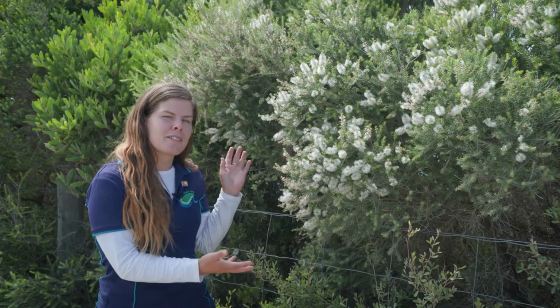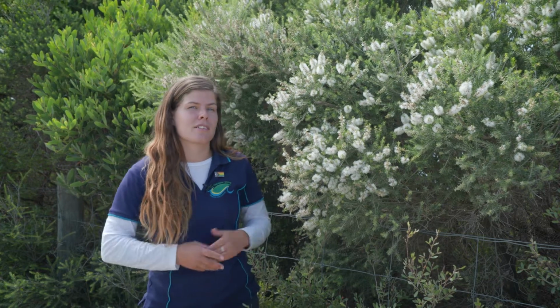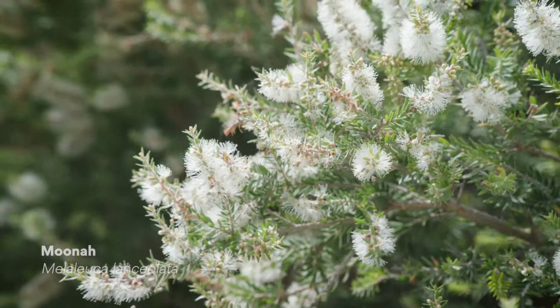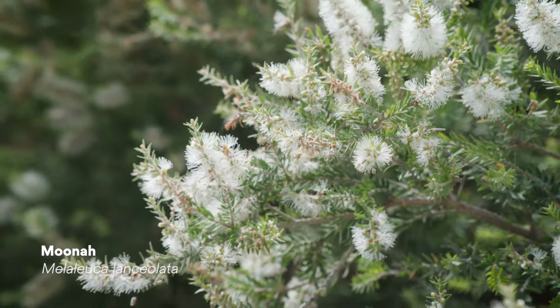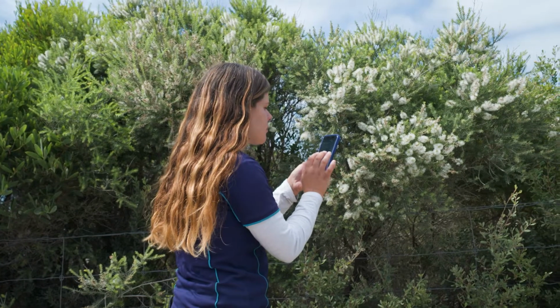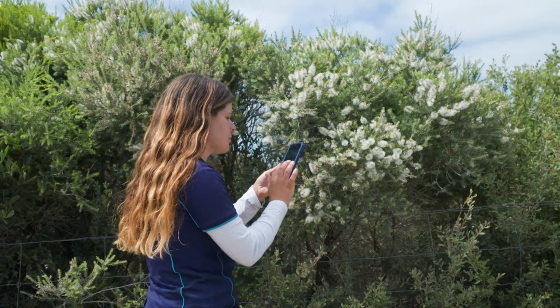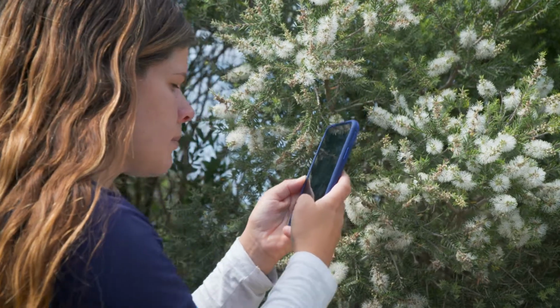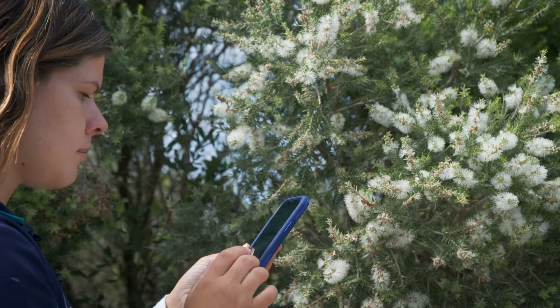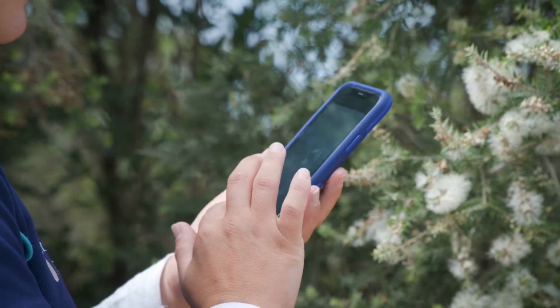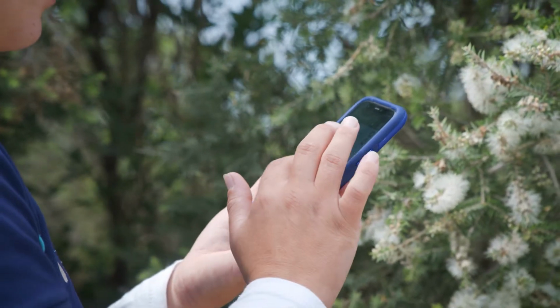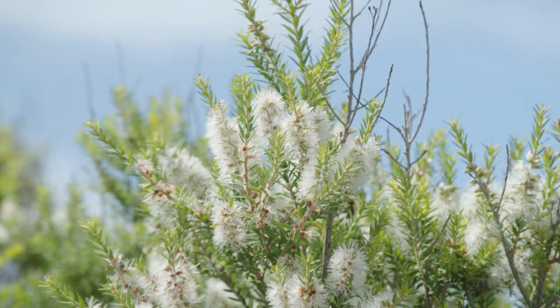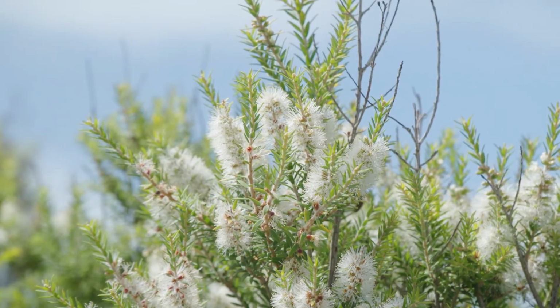This plant right next to me is called Muna or Melaleuca lanceolata, and it's locally indigenous to the Bellarine Peninsula. As you can see, it's currently in flower, and this is the perfect kind of information to add to ClimateWatch. Photos of plants like this, looking at how much of it's in flower, can really show us if it's the right time of year for it to be flowering, how long it's been flowering, maybe it hasn't been flowering long enough, and it can be even flowering at the completely wrong time of the year.